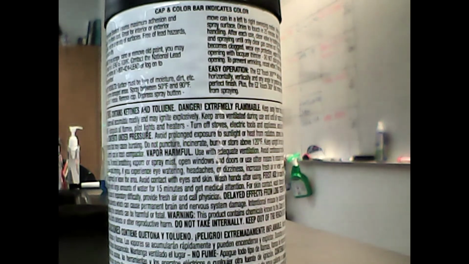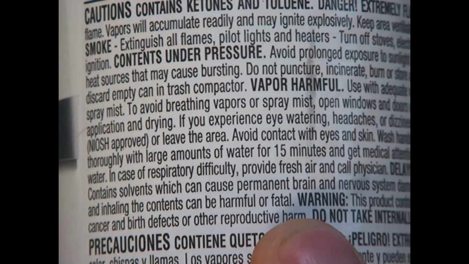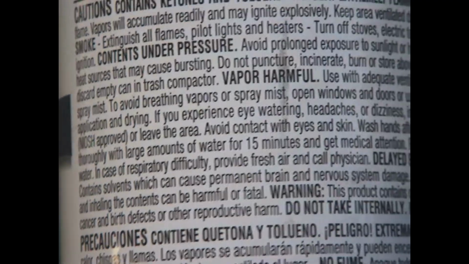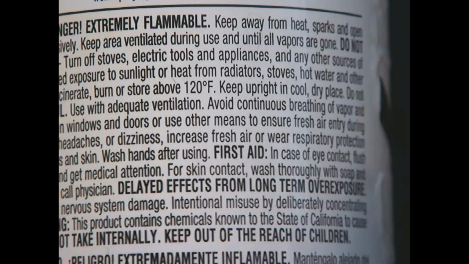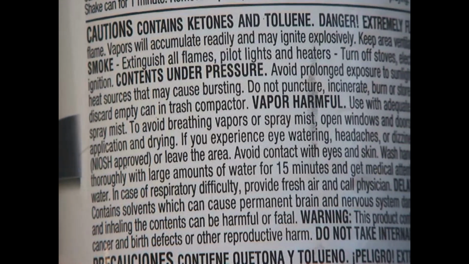Obviously, there's quite a lot written here, but let's focus on a couple of lines in particular. It says, contents under pressure. Avoid prolonged exposure to sunlight or heat from radiators, stoves, hot water, and other heat sources that may cause bursting.